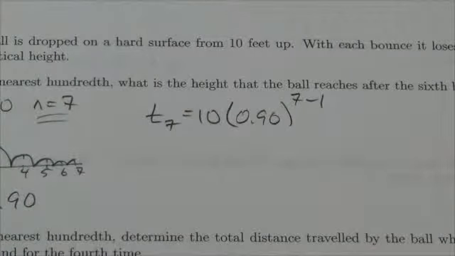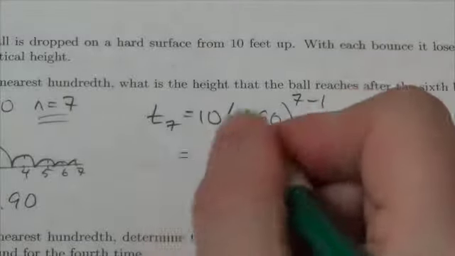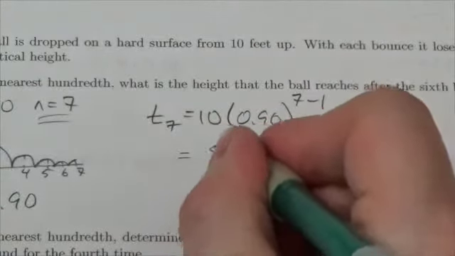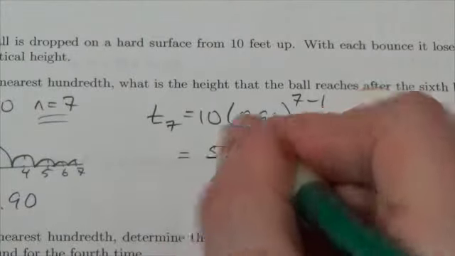At this point, I think it's pretty clear this is just calculator work. So 0.9 to the power of 7 minus 1, and we're going to get, to the nearest hundredth, that this is going to be 5.31.